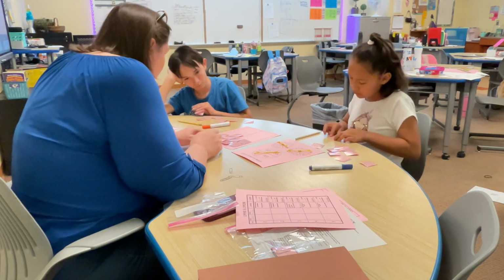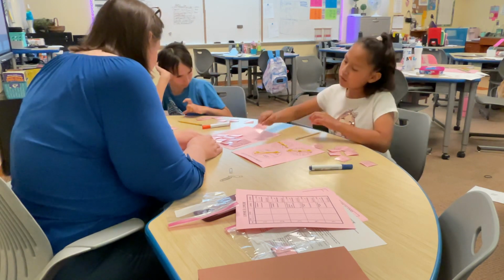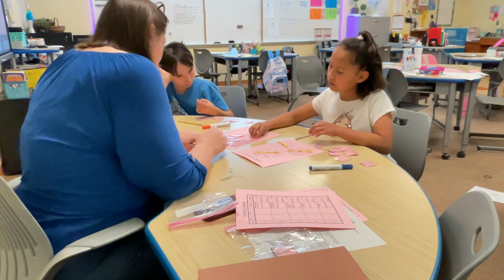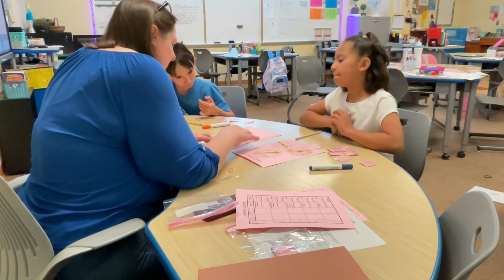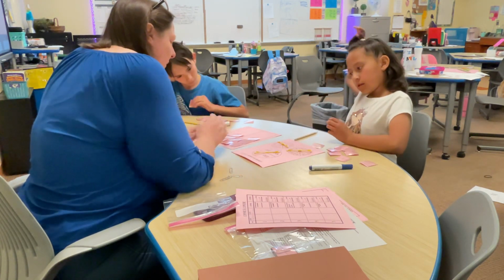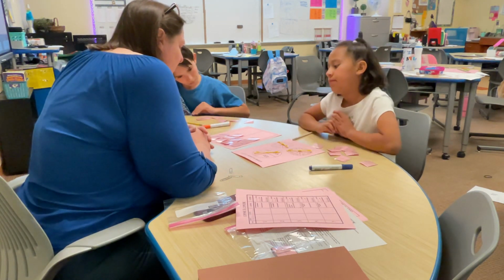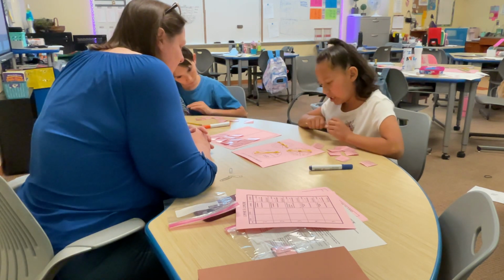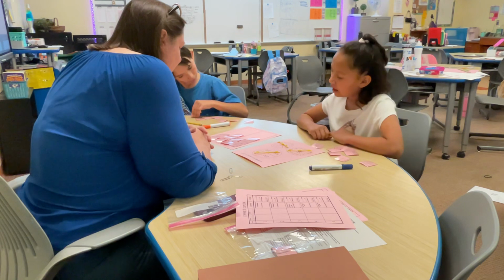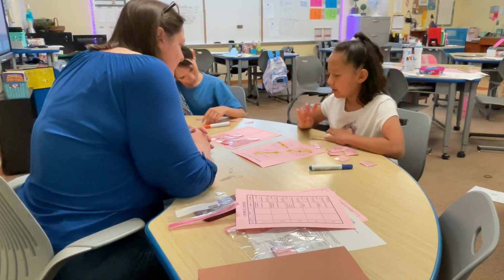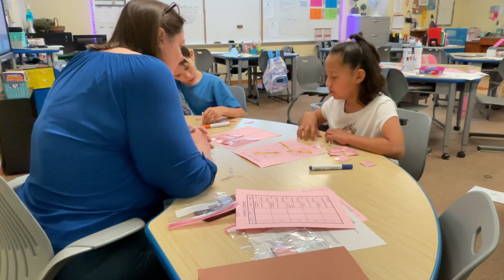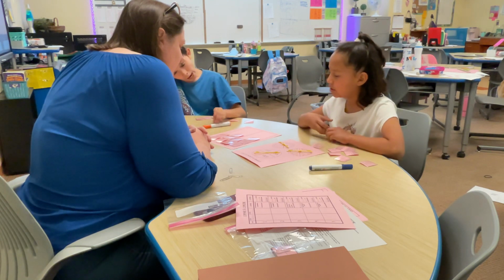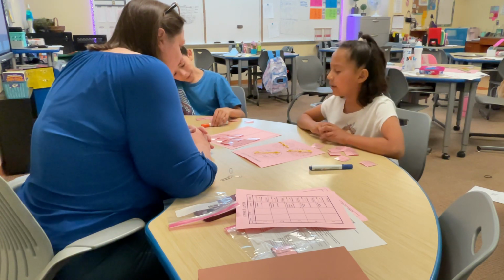So let's see, do we all agree? Explain to us your number, Chelsea, and how you decided to put down these cards. My number was 463. So that one full square was 100. So then I put 3 more to make it 400.